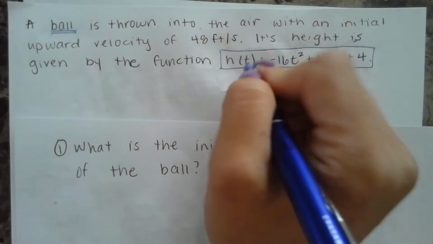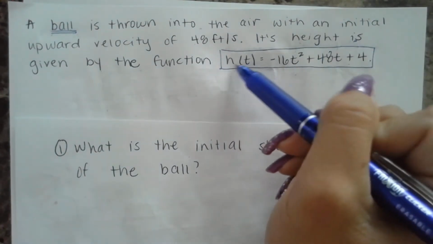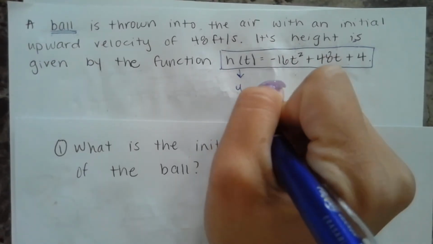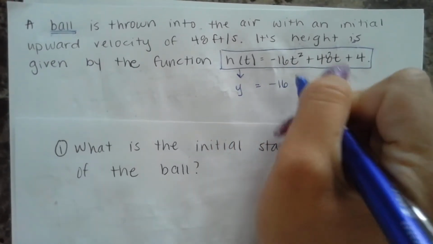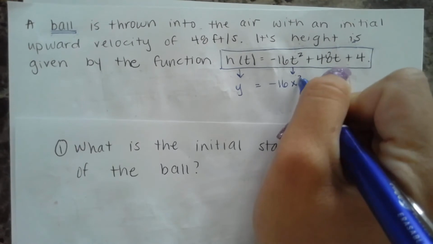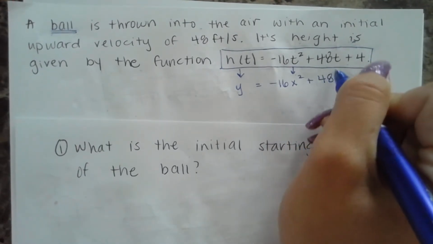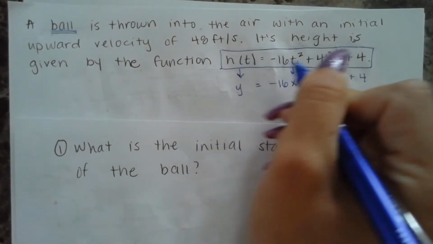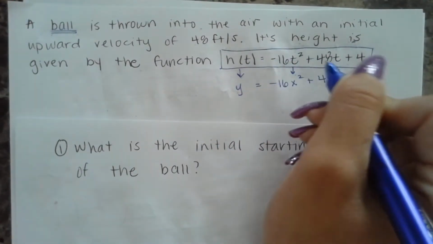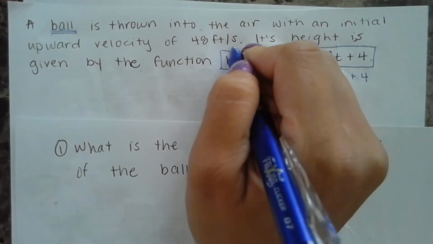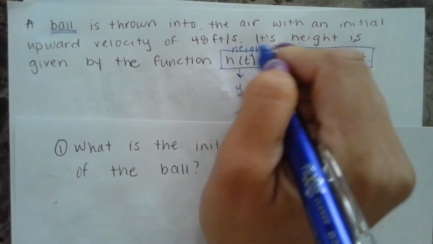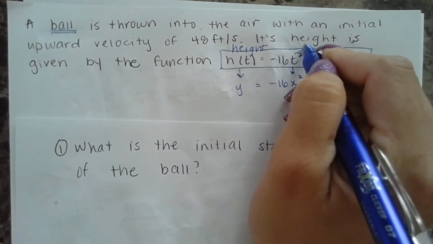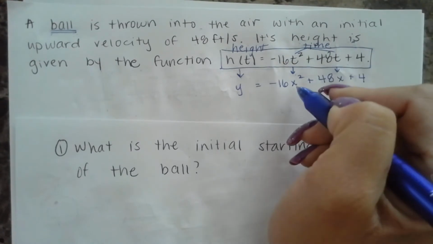If we are to think about this, because I know sometimes these letters can confuse us, we know that the h of t is our y equals, so negative 16, our t would be our x squared plus 48, t is like our x, plus 4, okay? They use these letters or variables to represent what's going on. So h is height, and our t's here and here mean time.